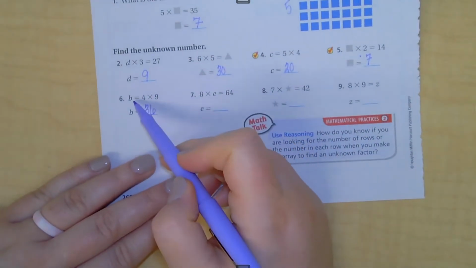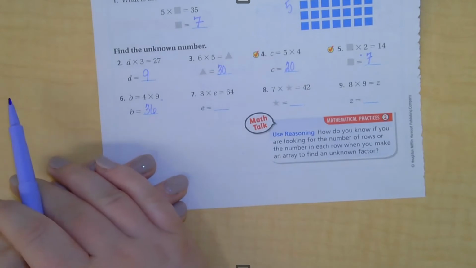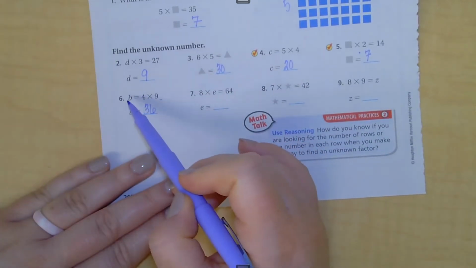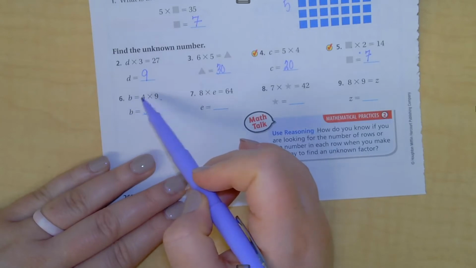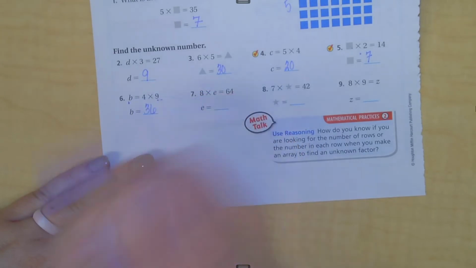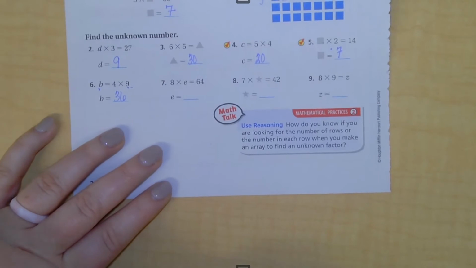And if you're wondering, why is the answer at the beginning and then the problem's here? Because it doesn't matter. As long as there's an equal sign in between them, it doesn't matter if the product comes first or the factors come first. There's an equal sign between them, which just means that whatever's on this side is equal to whatever is on this side.